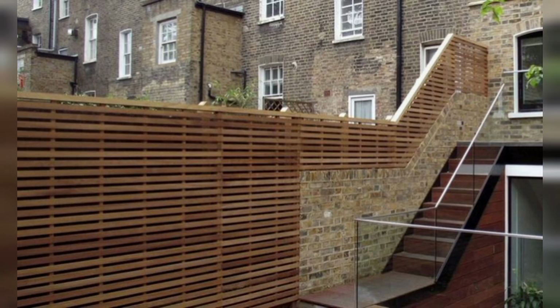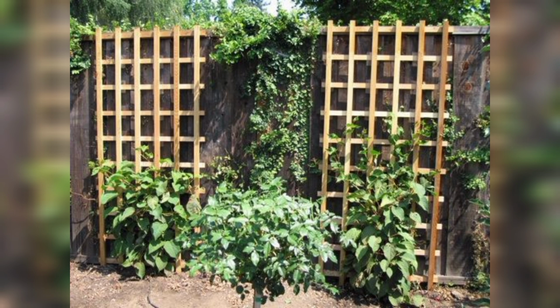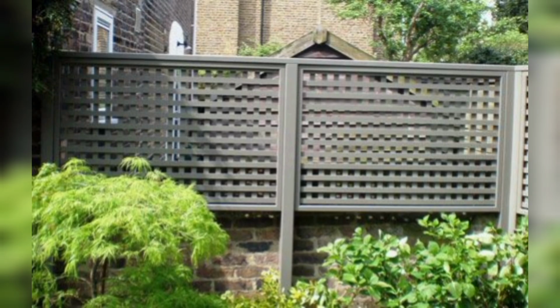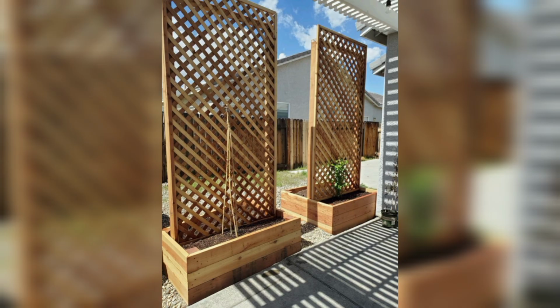Install: a cedar fence can be installed using traditional fence posts, or for a more modern and stylish design, use horizontal boards.